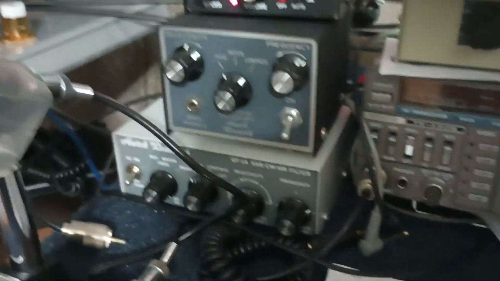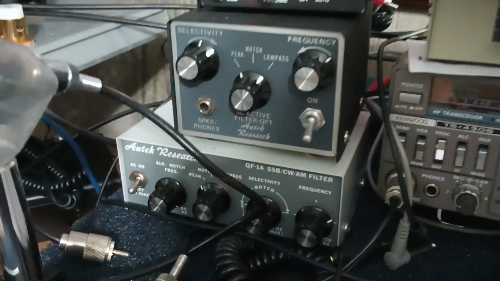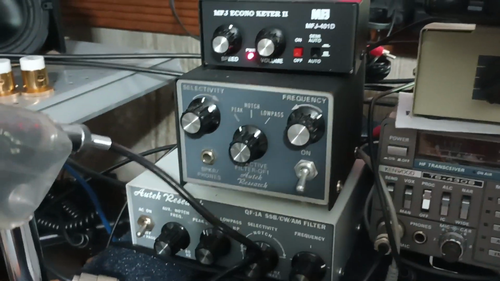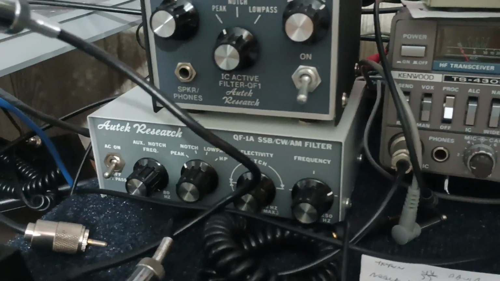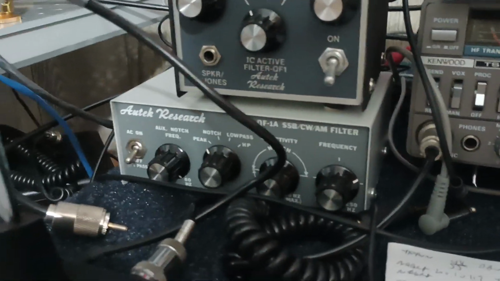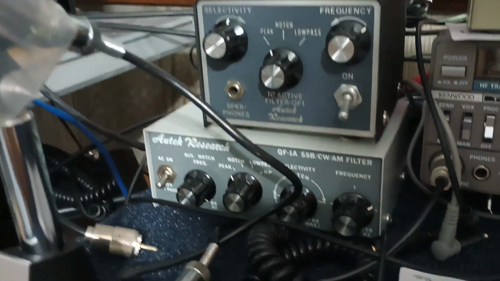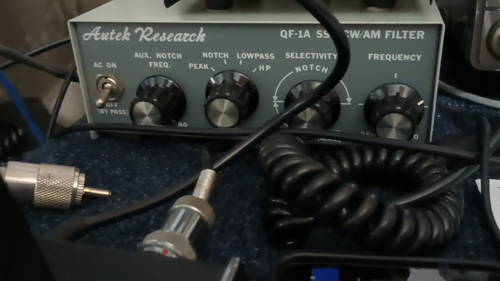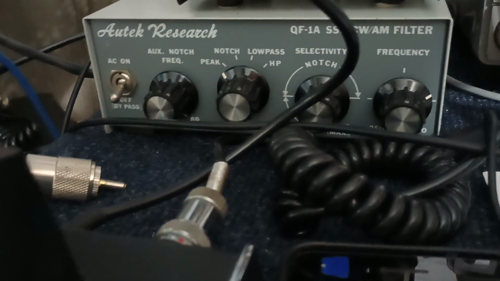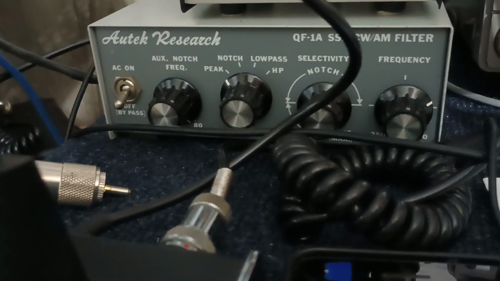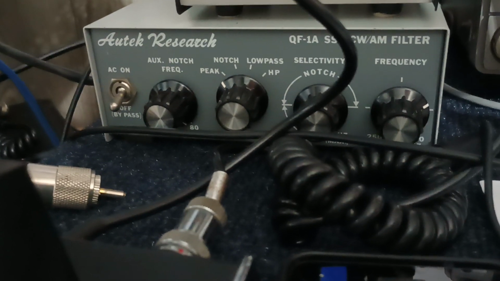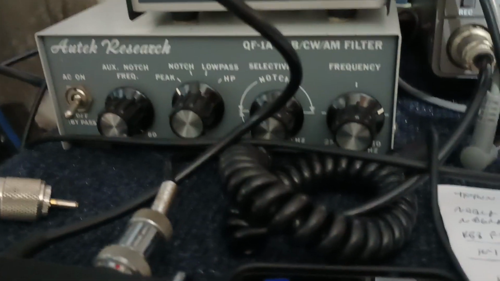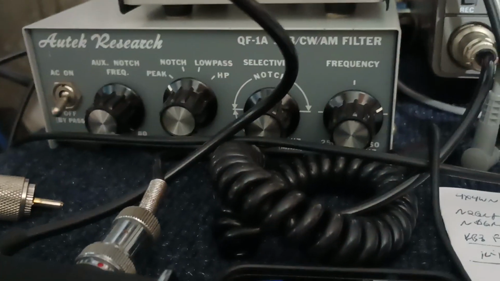There sit two old Autek audio filters. I had one of these with the Heathkit HW7 as a novice. I got another one, a QF1A, to go with it. Only need one for receive. That filter has peak, notch, low pass, high pass. In other words, it can trim off high or low frequencies. Notch frequency, frequency select, all that jazz.